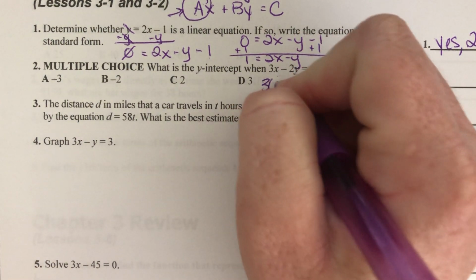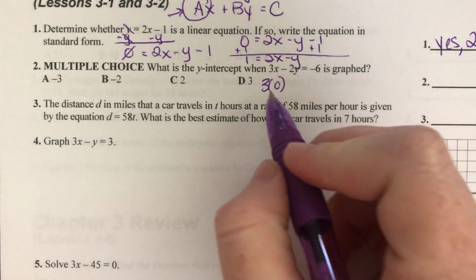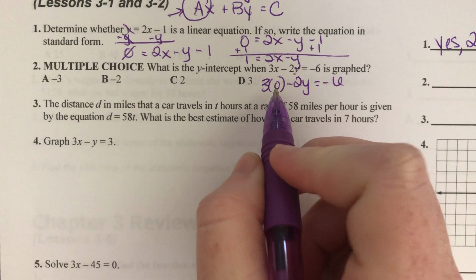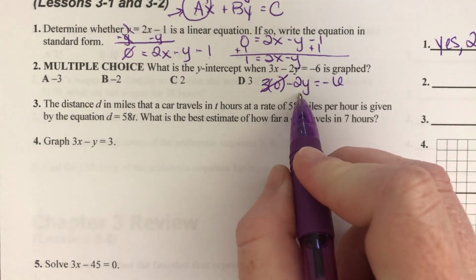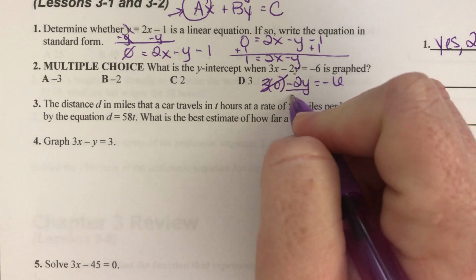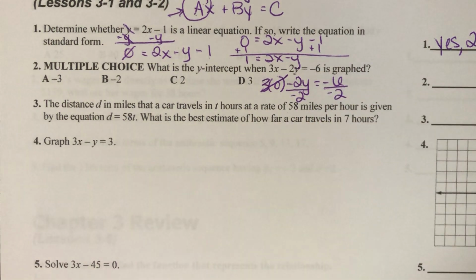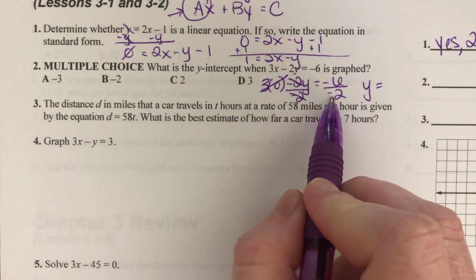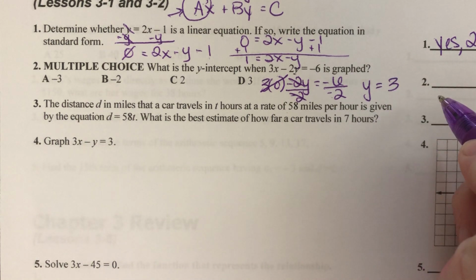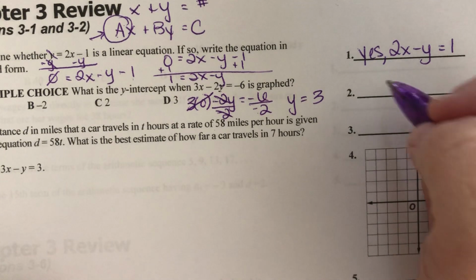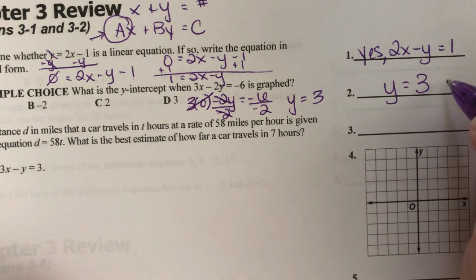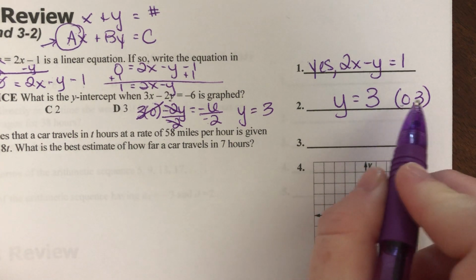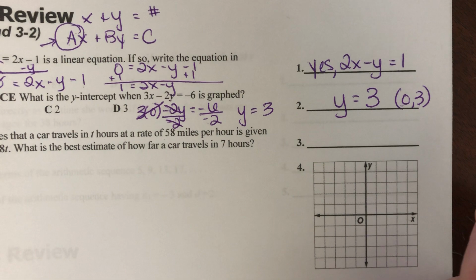So I'm going to say 3 times 0, I'm looking for the y-intercept, 3 times 0 minus 2y equals negative 6. 3 times 0 is just 0, so it goes away. So I get negative 2y equals negative 6, and I want y by itself, so I need to divide by negative 2. So I get y equals negative 6 divided by negative 2 is positive 3. A negative divided by a negative is a positive. So I get y equals 3. Or you could write the y-intercept as 0, 3. When we plug a 0 in for x, y is 3.